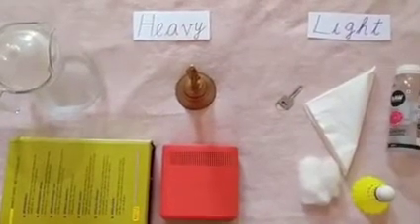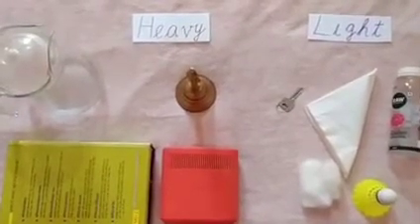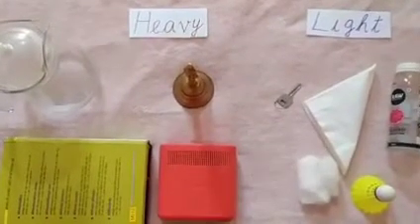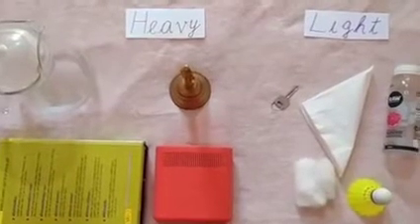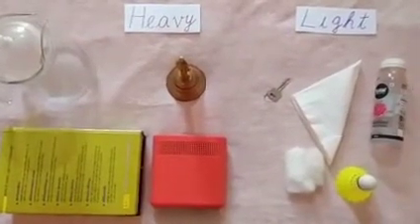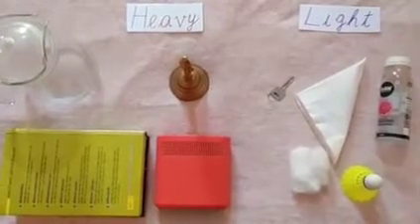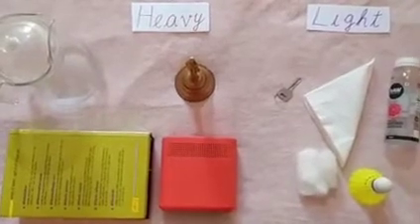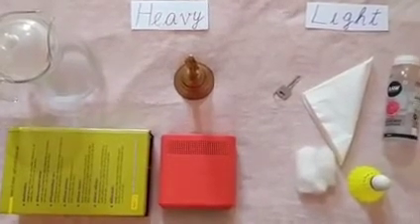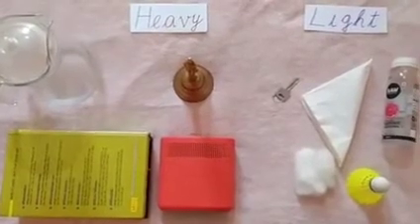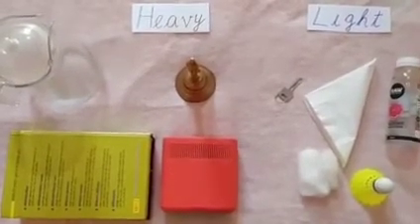Yep. If something is heavy, what will you call it? Heavy. And if something is light, what will you call it? Light. So I want you to practice these terms using a few objects around your house. Just describe it. If it is light, you say this object, whatever you are holding, maybe it's a shuttlecock. The shuttlecock is light in weight.